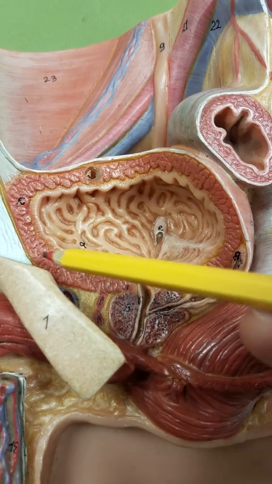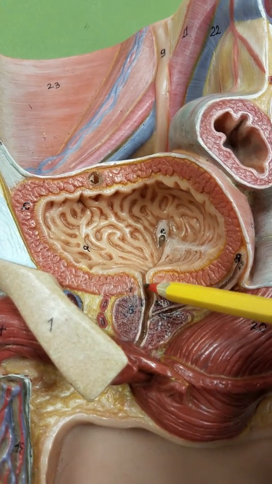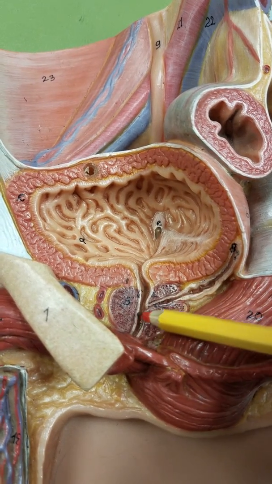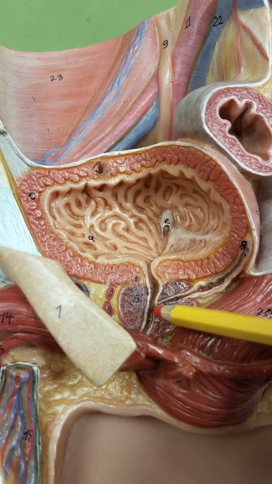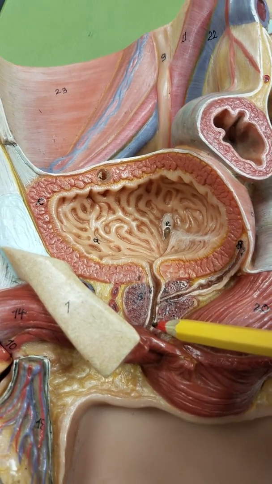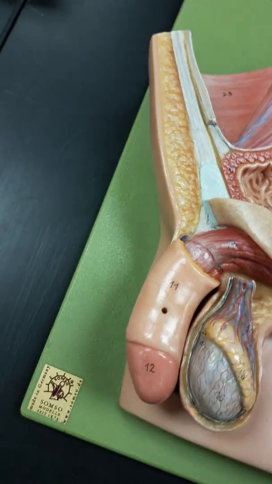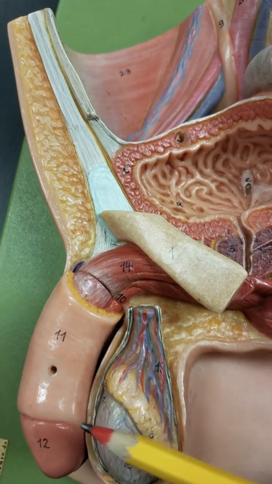There's the detrusor muscle of the bladder. There's the transitional epithelium and rugae. And here's the urethra. Now the urethra is where the semen will accumulate during coitus. Okay, and then during the process of ejaculation, it will end up going down the urethra from the male then to the female. Now here you can see the penile structures.